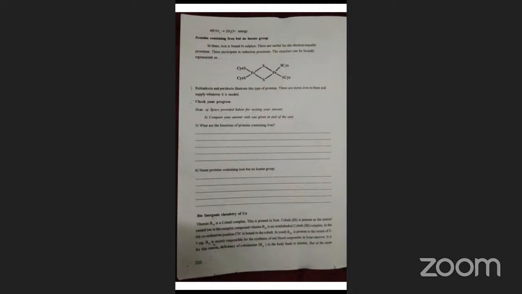If B12 is deficient, it leads to anemia; if B12 is in excess, it also leads to the disease polycythemia.